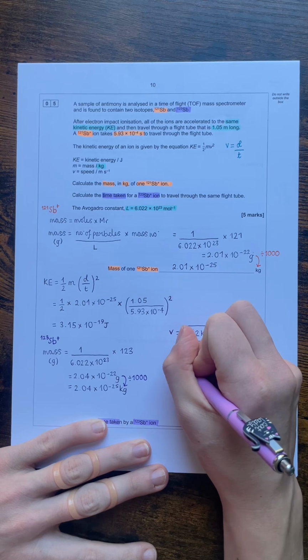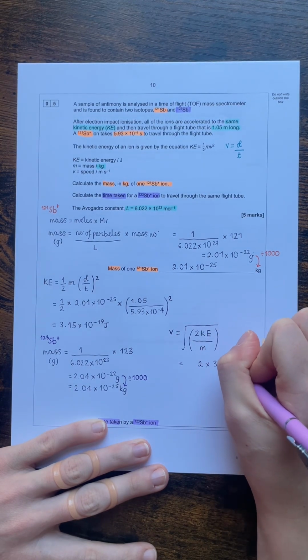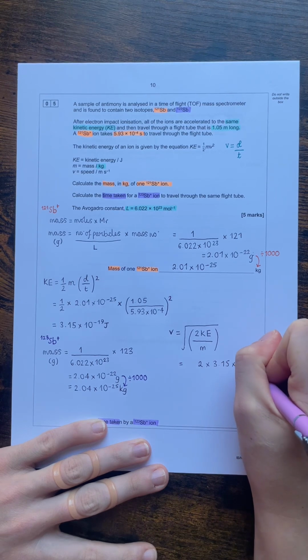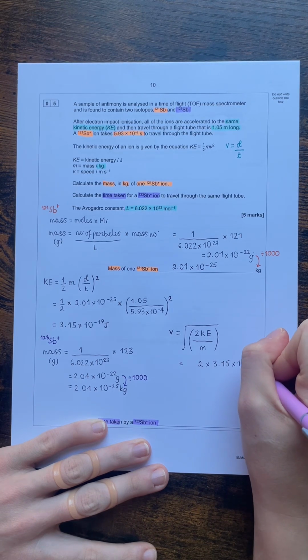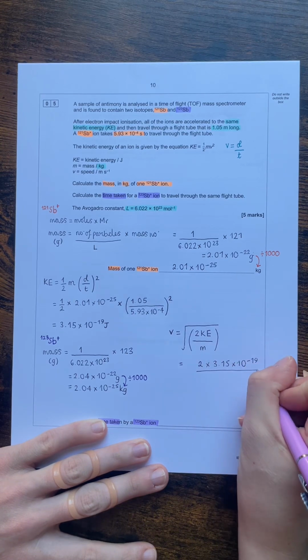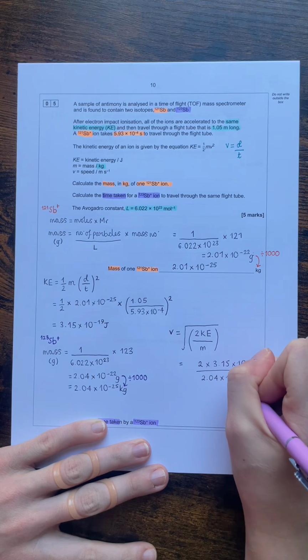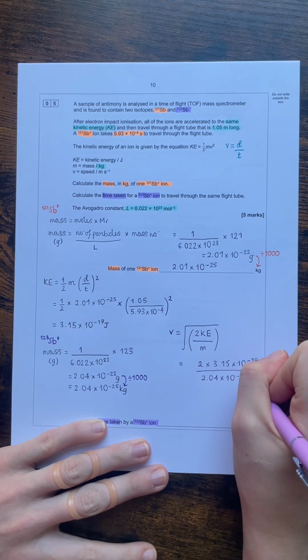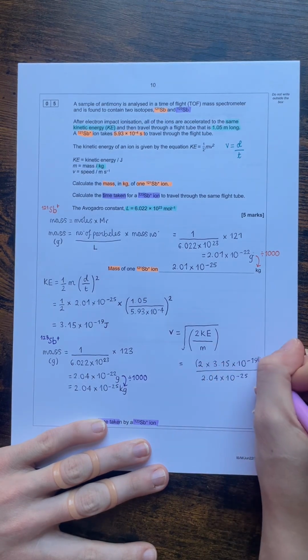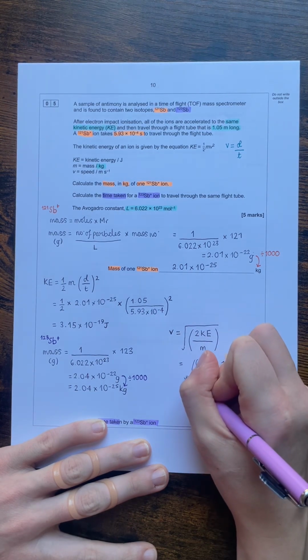So we're going to have 2 times the 3.15 times 10 to the minus 19 that we worked out for the kinetic energy earlier, divided by the mass that we just worked out of 2.04 times 10 to the minus 25. Then I'm going to need a series of brackets here, and we're going to square root that.